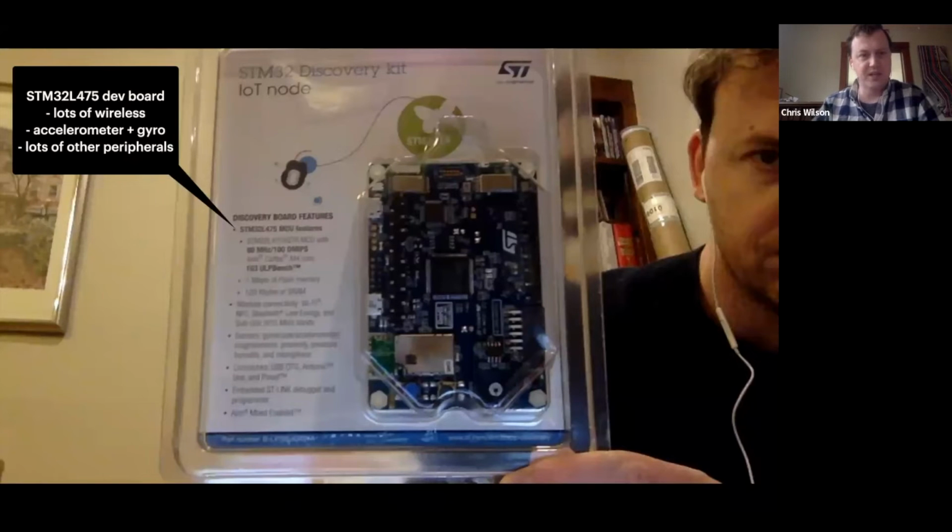The first thing I did is I went out and got this dev board, and I considered a number of things, but I knew I wanted an accelerometer because I wanted this thing to be sensitive to which direction is down, and when you turn it on its side, that it can see that you've done that.